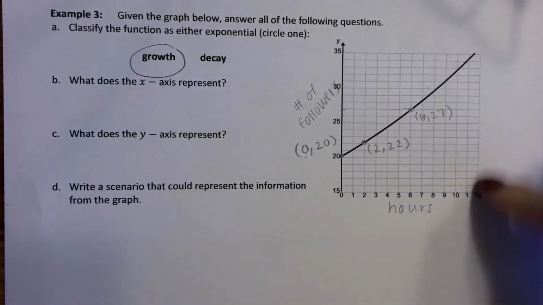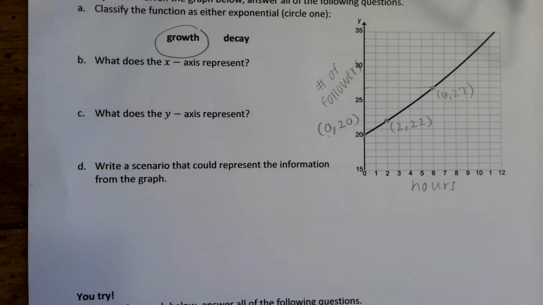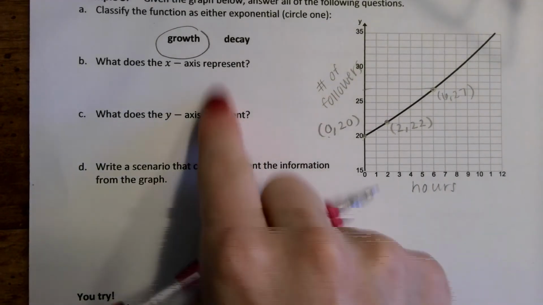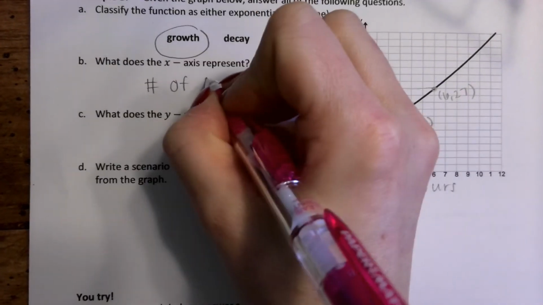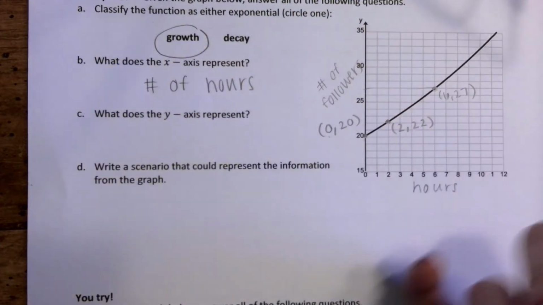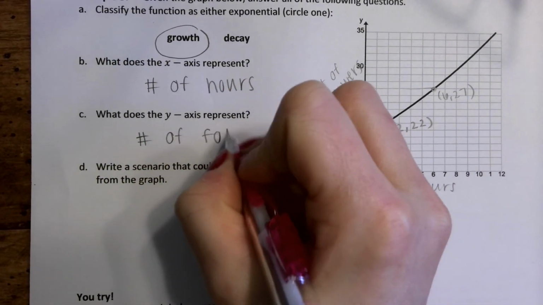As the hours increase, their followers increase. They're becoming famous. I can start by listing my x and y axis. We said the x-axis is number of hours, and my y-axis is number of followers.